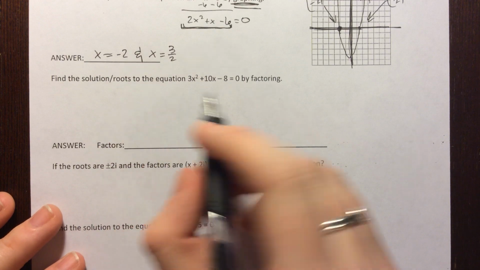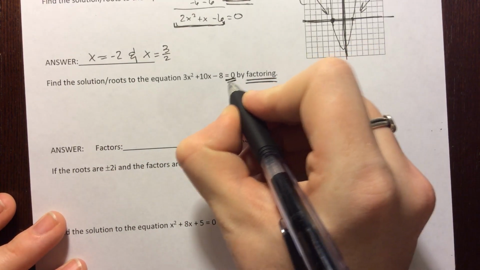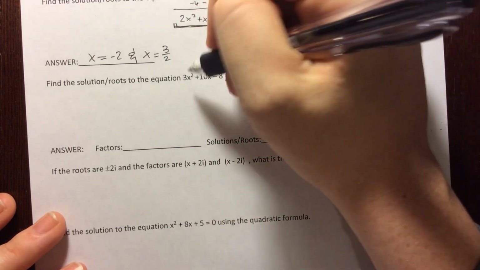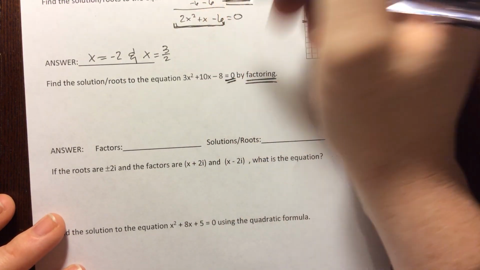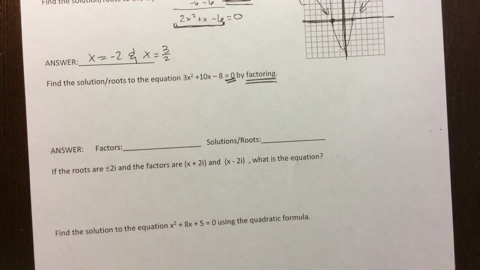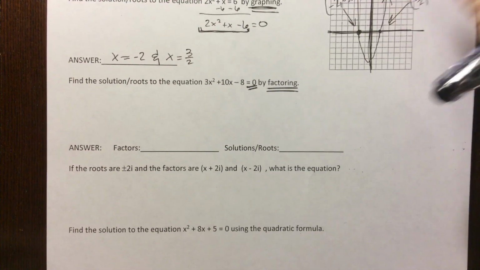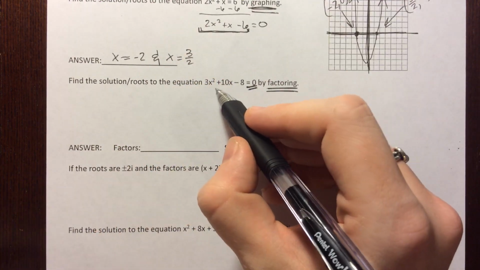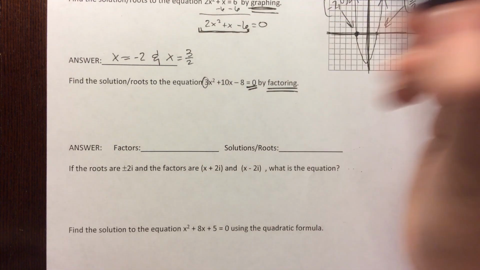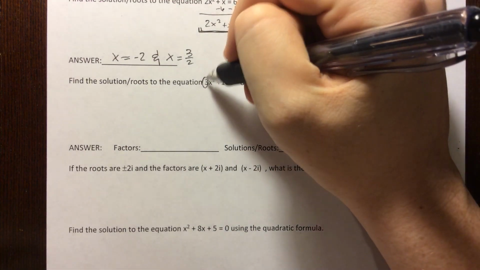So the next thing we're going to talk about is solving by factoring. Again, it has to be equal to 0, and in this case it is. So we need to factor this 3x squared plus 10x minus 8. These factoring notes should be on page 36 of your composition notebook, and you might want to look at 35 to look at that flow chart again. To find the solutions or the roots to this equation, we have to factor it. Since we have a number in front of our x squared, we have to do bottoms up. So we're going to slide that 3 over.